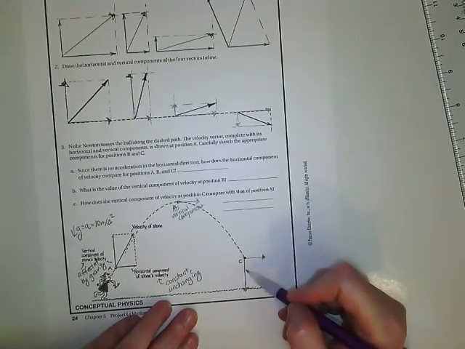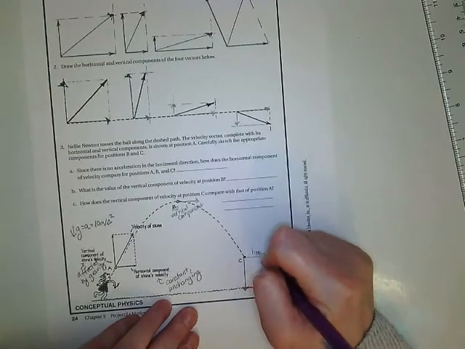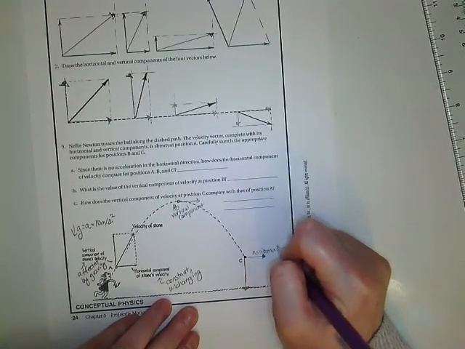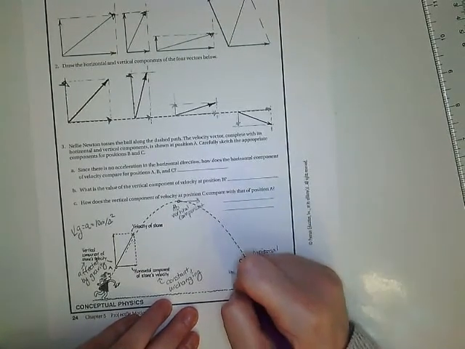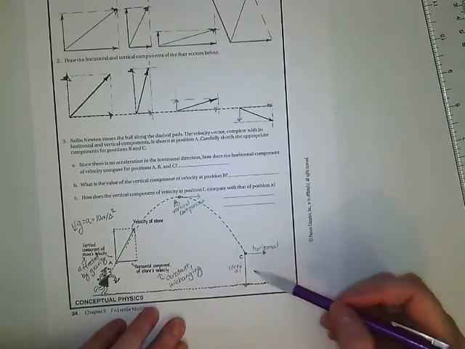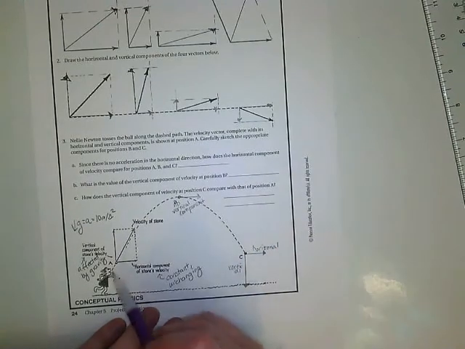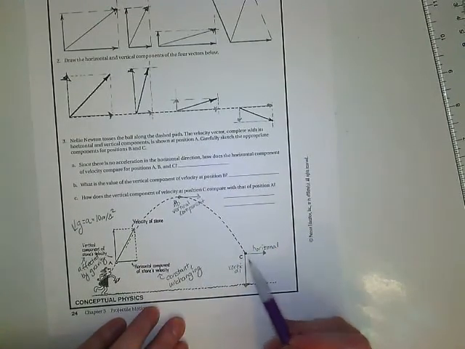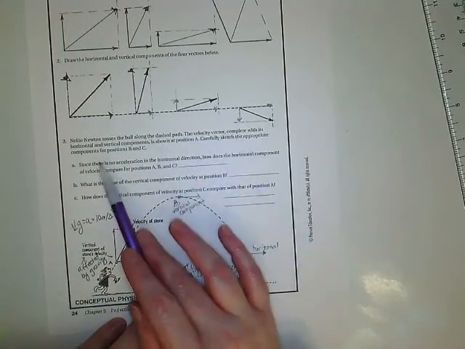So here's our vertical, here's our horizontal, here's our vertical. And notice that because these are at the same height, both components are the same. So we've done the appropriate components.